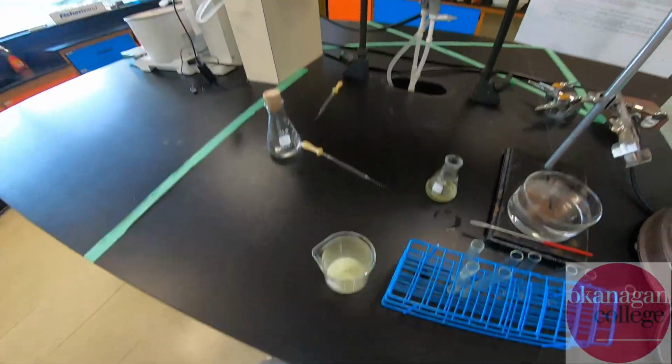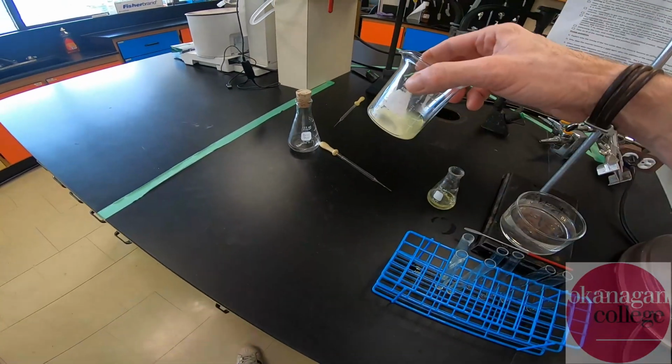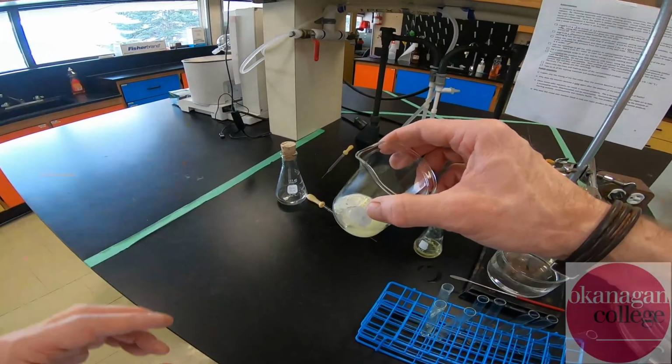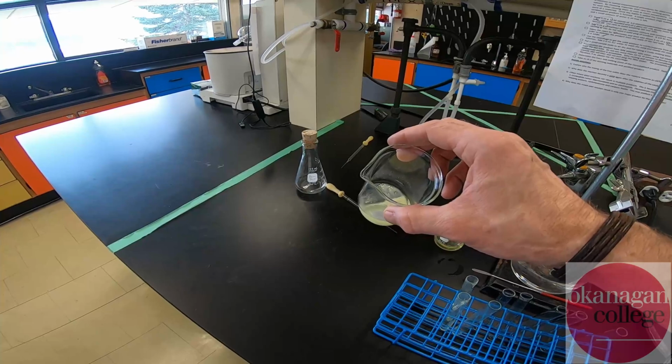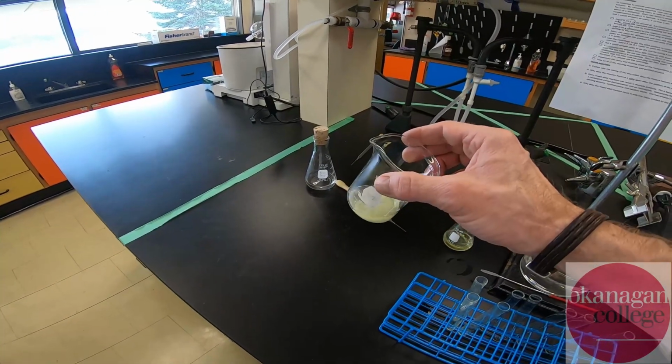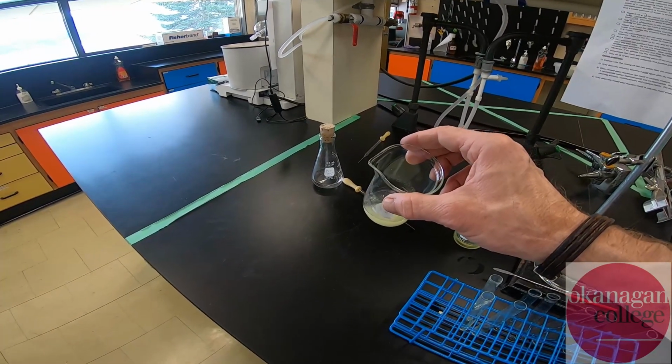All right? With the aid of a little bit of solvent, I've been able to transfer the material into a beaker, at which point I'm just going to let it evaporate over the week, isolate the material, take a mass, and then melting point.